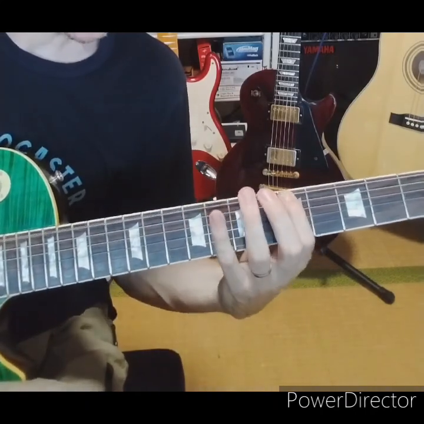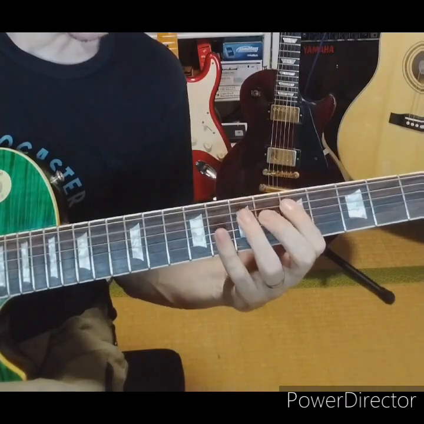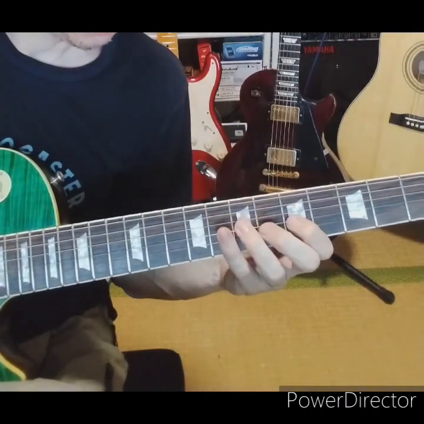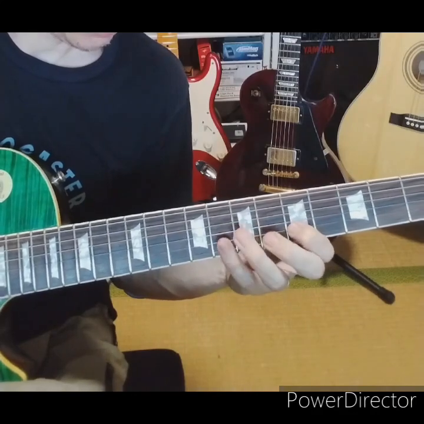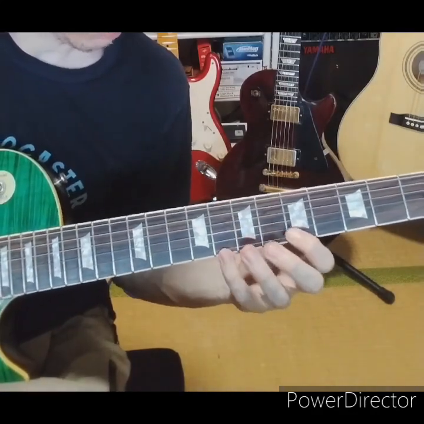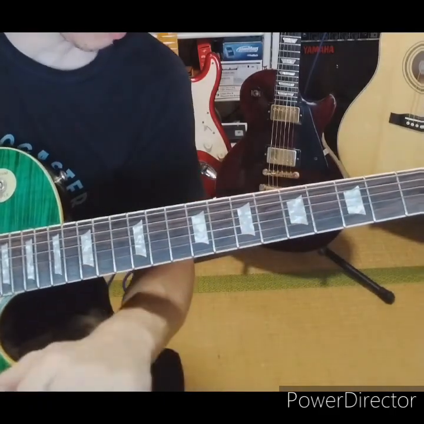And those notes are A, C, D, E, G. And again, A, C, D, E, G. And just for good measure, it's got an extra A and a C on the bottom because they're part of the scale.